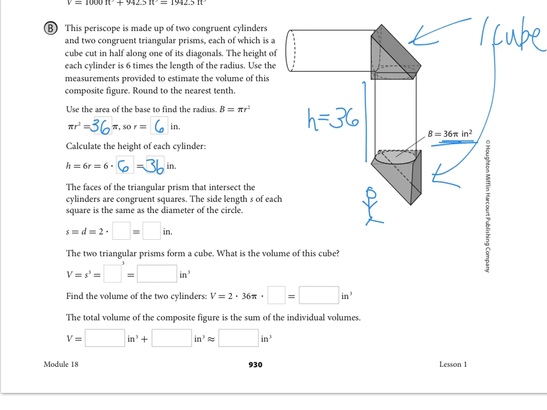And then the faces of the triangular prism that intersect the cylinders are congruent squares. And notice as we go across the circle that the diameter of the circle is one side of the square again. So that's going to be 2 times the radius, which I found, and that is going to be 12 inches for a side of the cube. So now the volume of the one cube with those two pieces put together is 12 cubed, or 1,728 inches cubed.